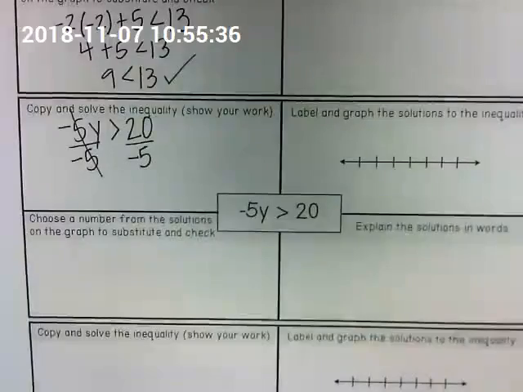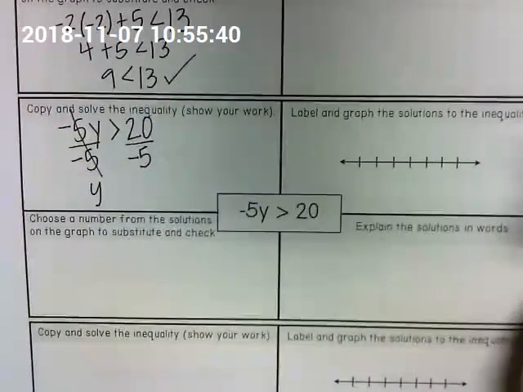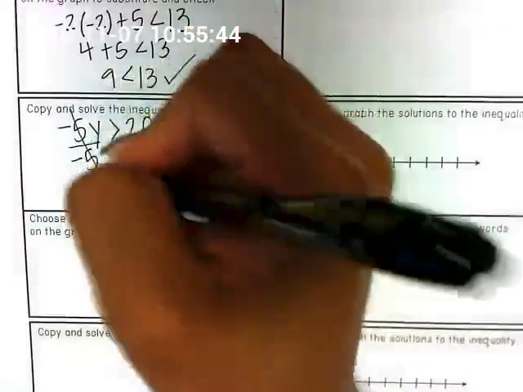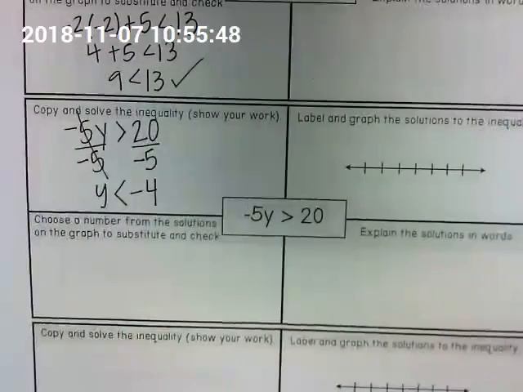So negative 5 divided by negative 5 is 1y. And then 20 divided by negative 5 is negative 4. I need to flip my inequality, so y is less than negative 4.